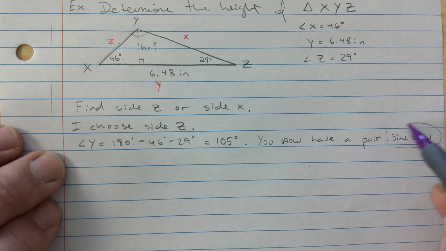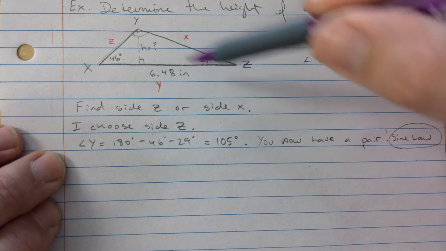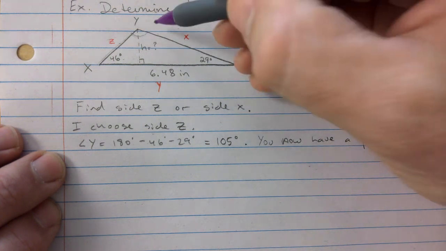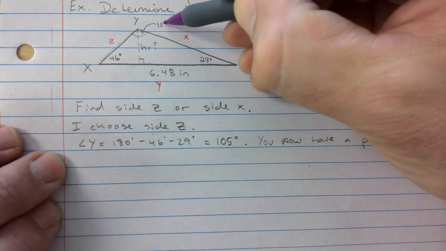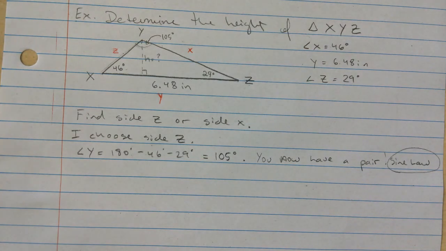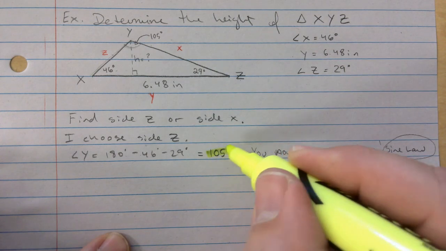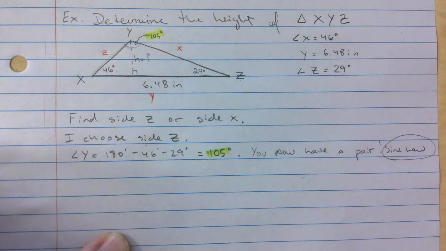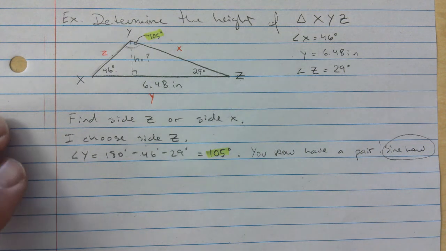You got to use sine law because you have a pair, and the 105 is up here, right? You can make an arrow into that saying that you found that 105 there. Okay, you can highlight it. I always like to know when I look at my work what was there and what I added later on, right?